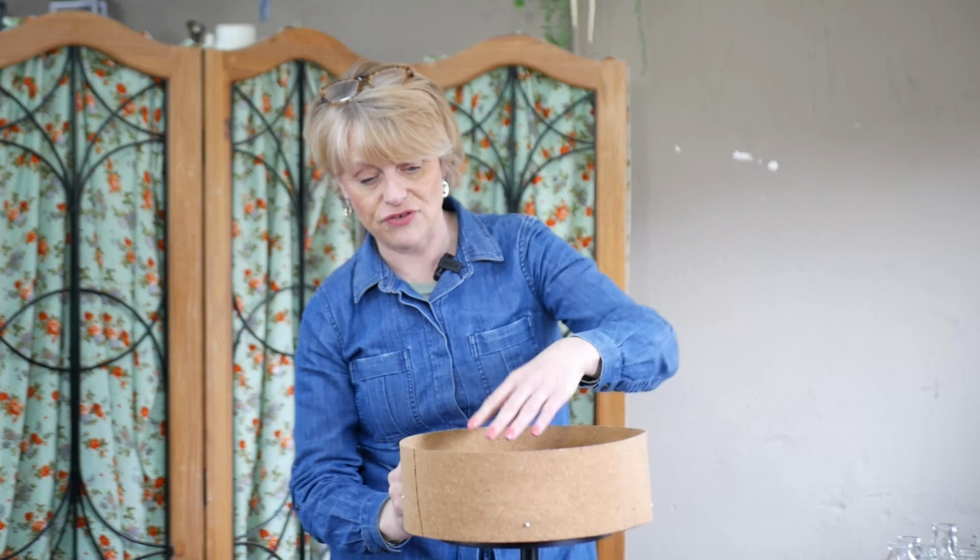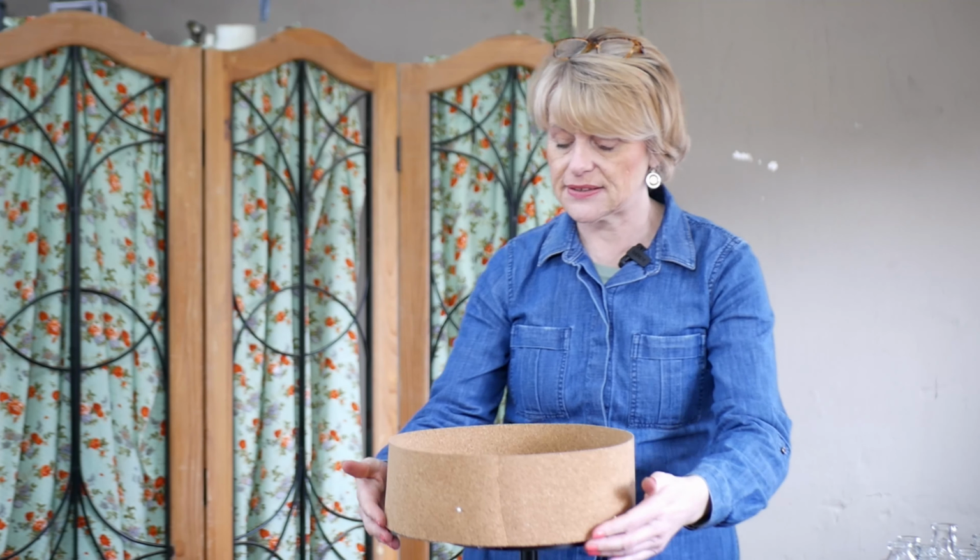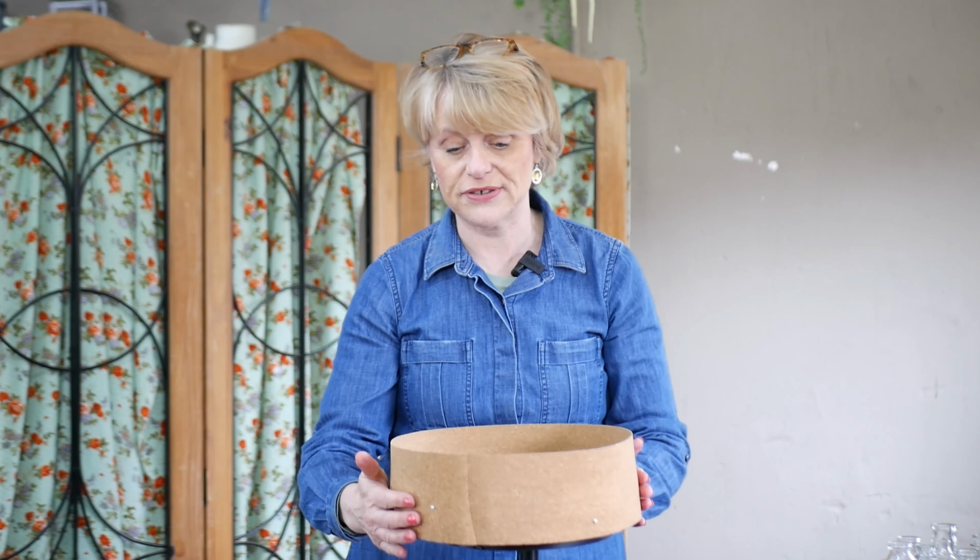So that now has covered the edge of my design. It's given me a nice neat finish and it makes my design far more presentable. And because I've got some twigs, it's going to give me a nice colour link with the twigs on the top.